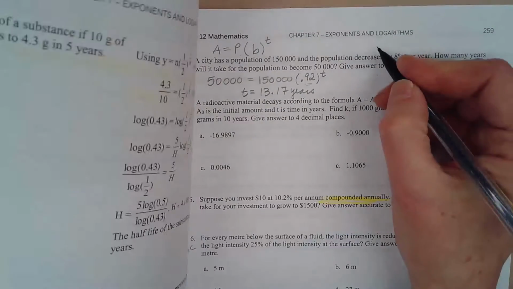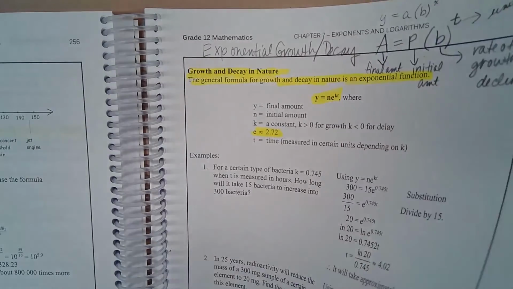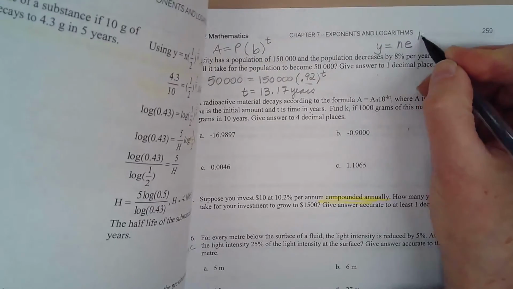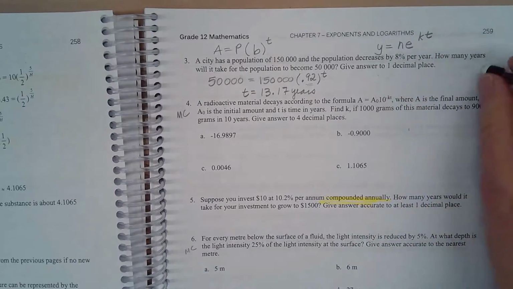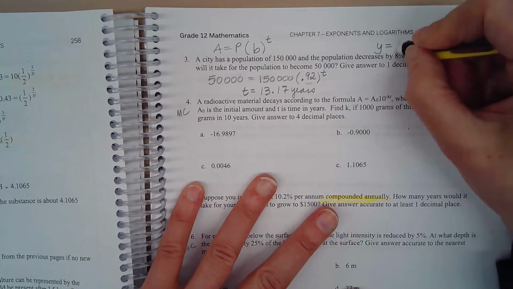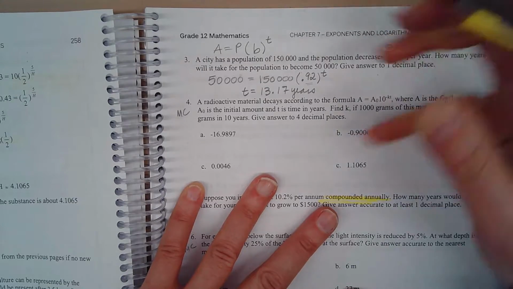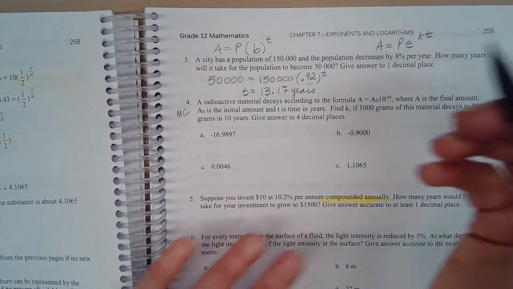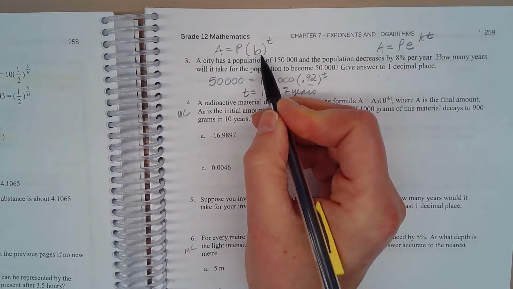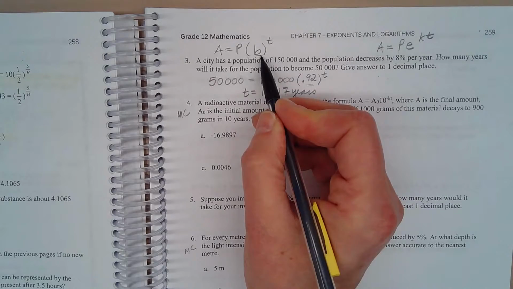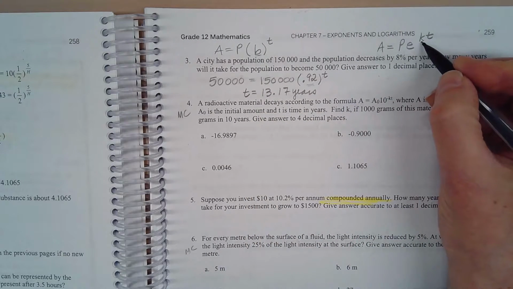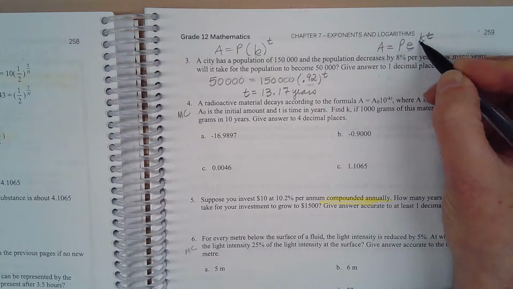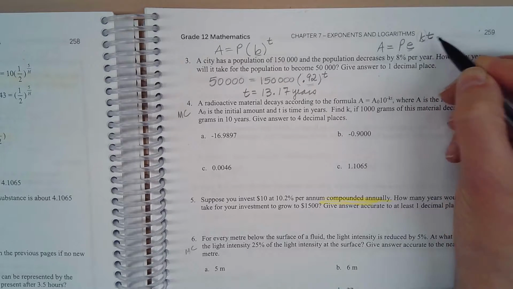Okay, so I'm going to record that. You used y equals N e to the k times t. And the only thing I would do here is I'll just replace these with A and P, because we know those are final and initial, right? So I'll use A and P. When you use this, your growth rate is no longer the base of an exponential function. Here, in this form, when your base is E, you use the growth or decay rate as an exponent. So that changes things.